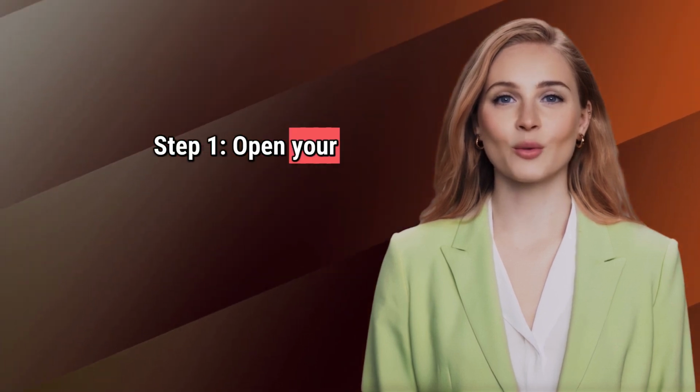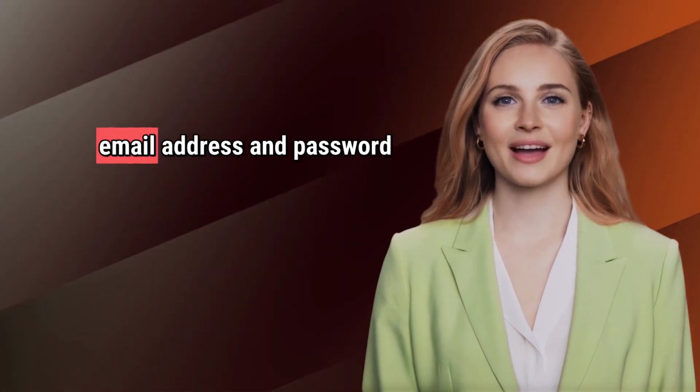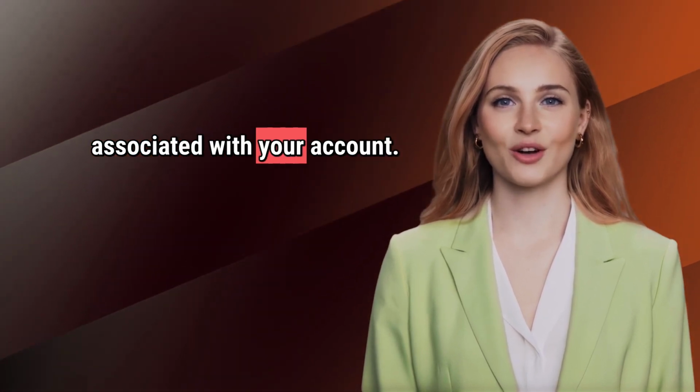Step 1. Open your web browser and navigate to the Rosetta Stone website. Log in using the email address and password associated with your account.